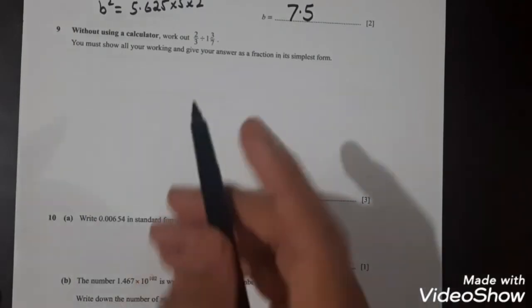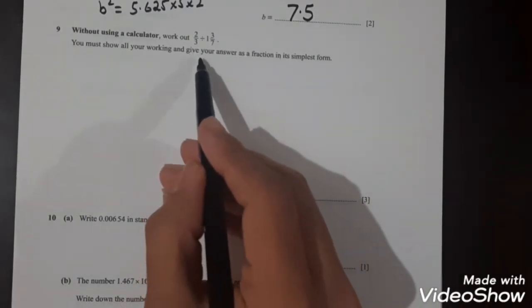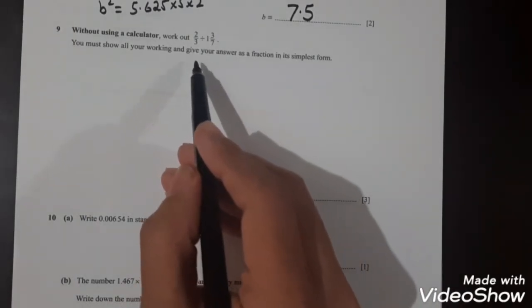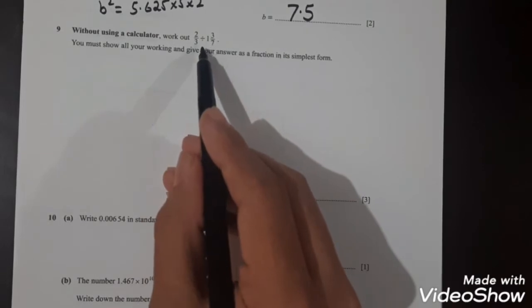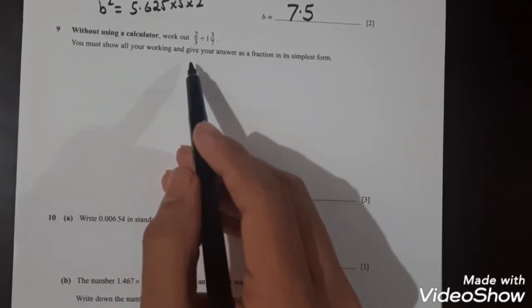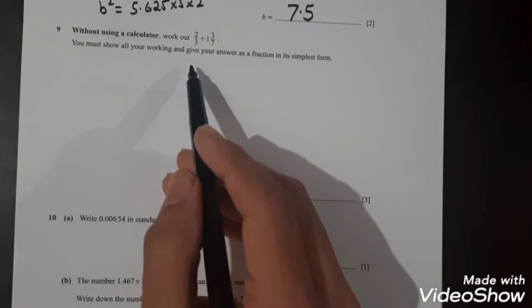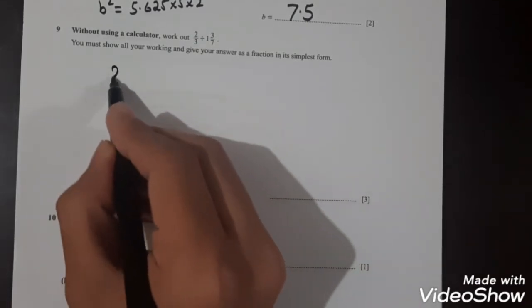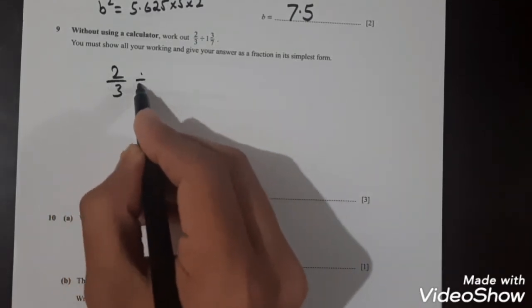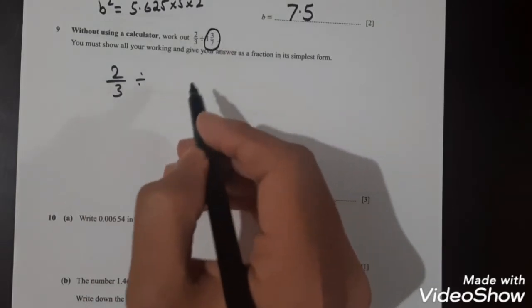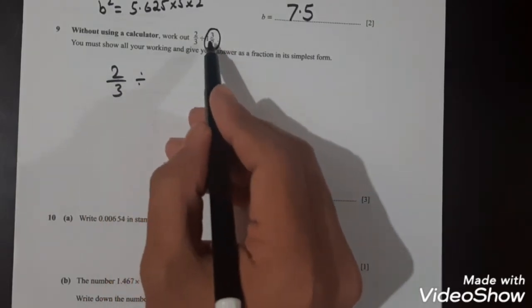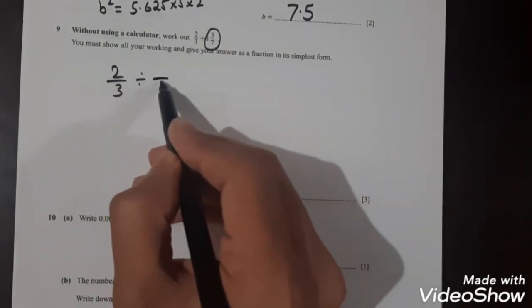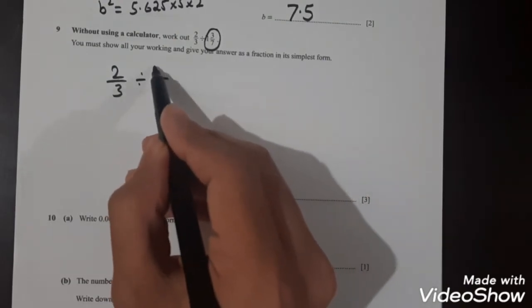Then without using a calculator, work out 2/3 divided by 1 over 7. So over here we will write 2 over 3 divided by, first we will simplify this mixed fraction 1 3 over 7, which will be 7 1s are 7 plus 3 is 10.